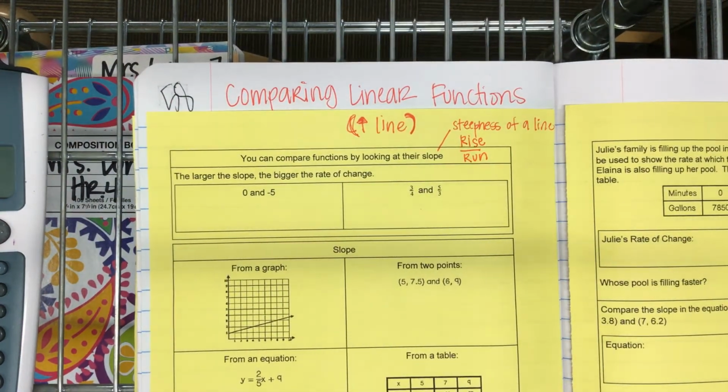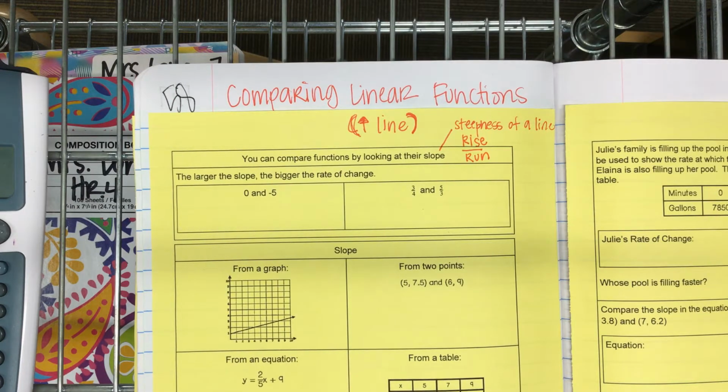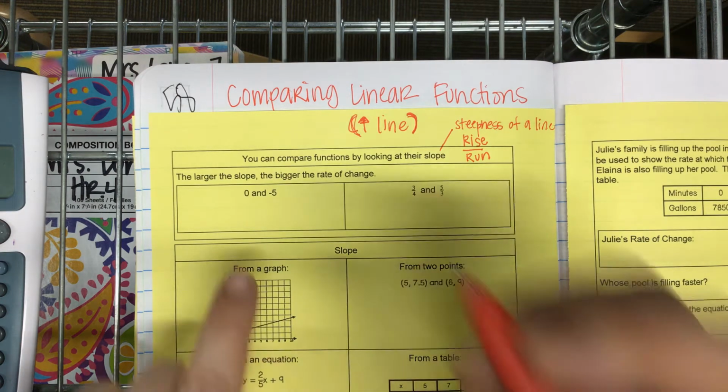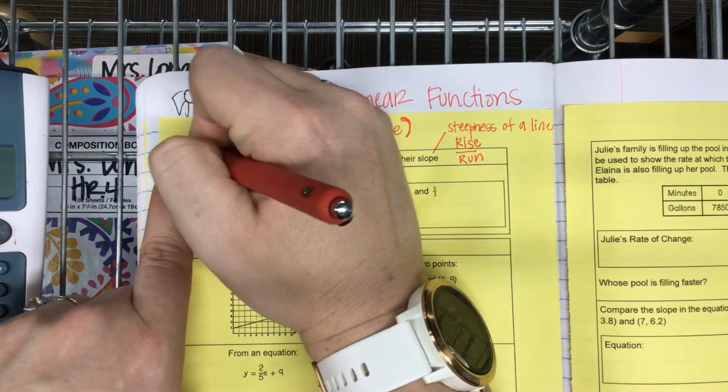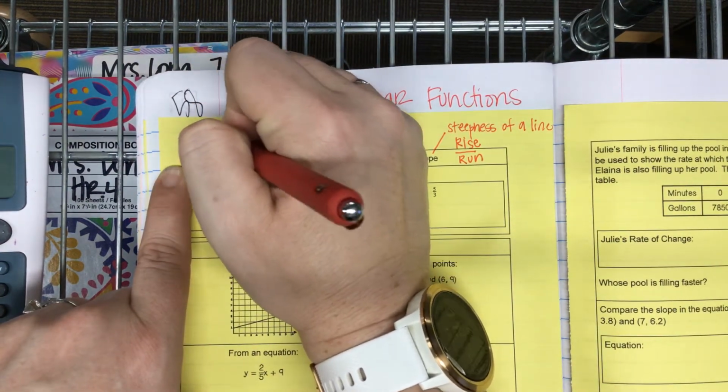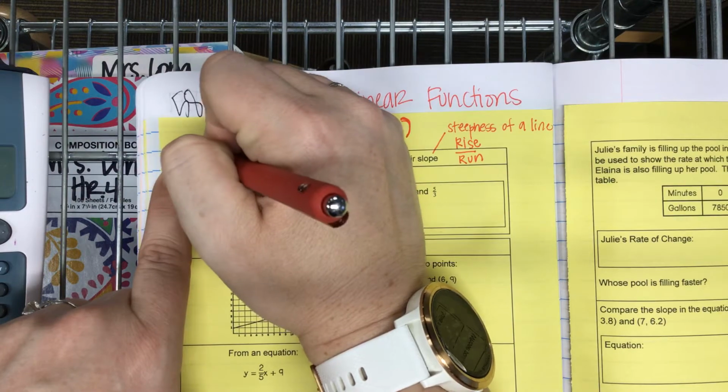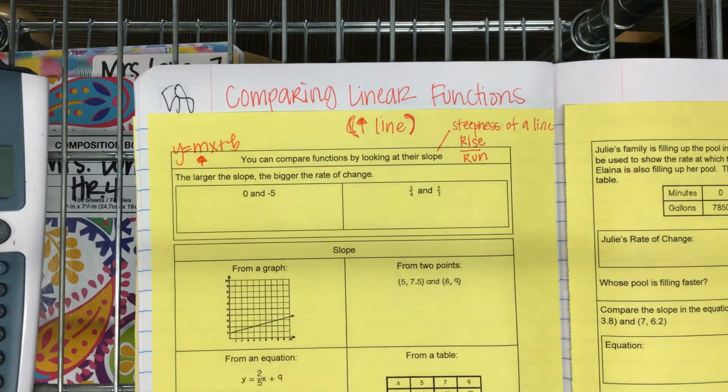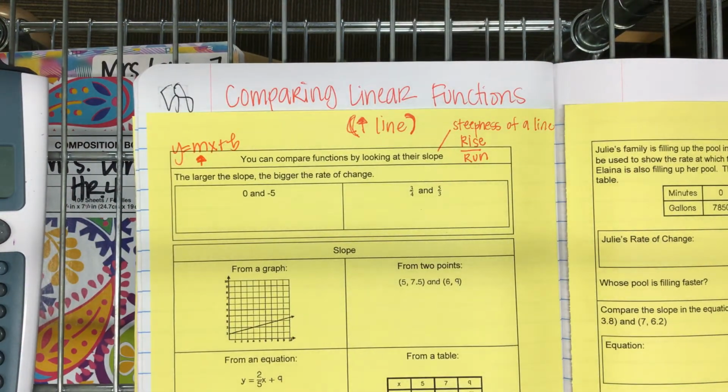Is there another way to find slope? Another formula to find slope? Y equals mx plus b. What's the slope in that equation? So that's my slope. So if I had an equation, slope is the steepness of a line. I've got rise over run. I've got y equals mx plus b. Is there another one? Oh, yeah.